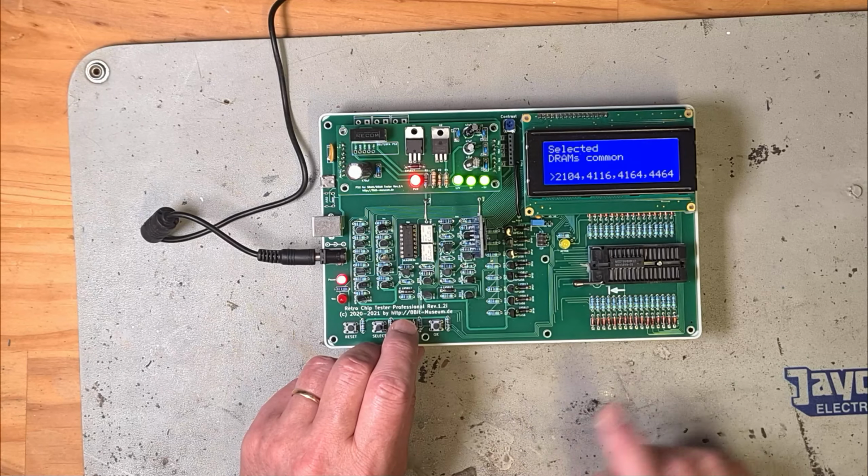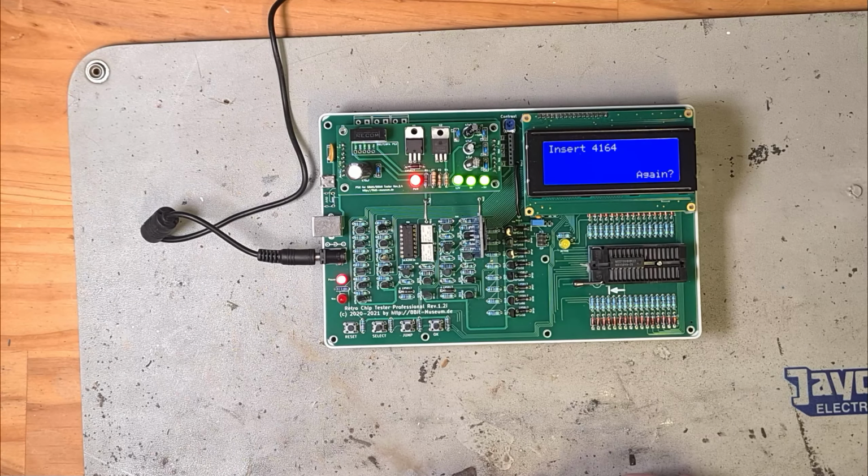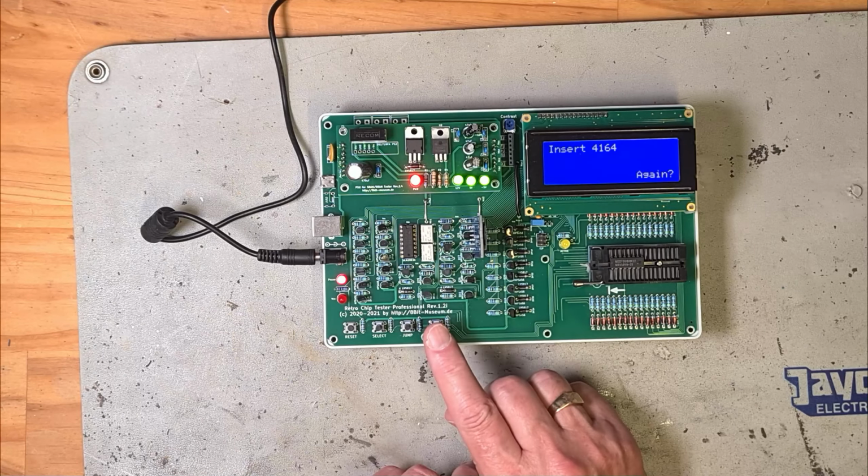It's not a 2104 or a 2144 or 2116. 4164, 64K times 1 bit. And let's test it. Well, it's not happy. Let's reseat it and put it back in, see if that changes anything.